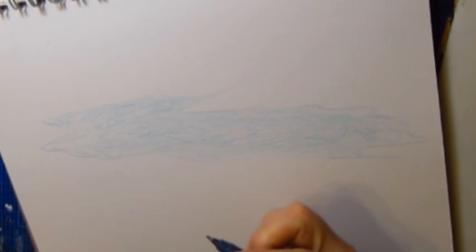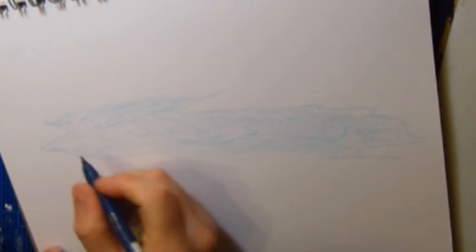I quite like this new felt tip I'm using. Kuretake Extra Fine.